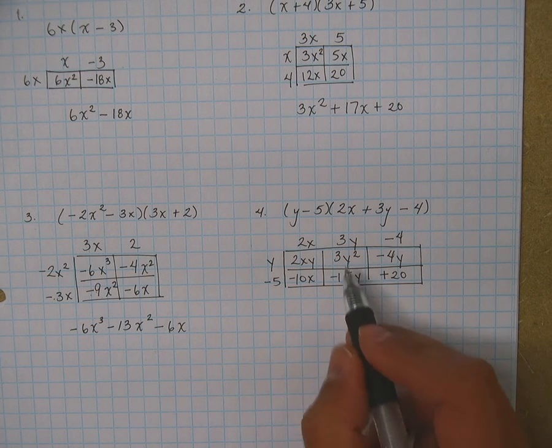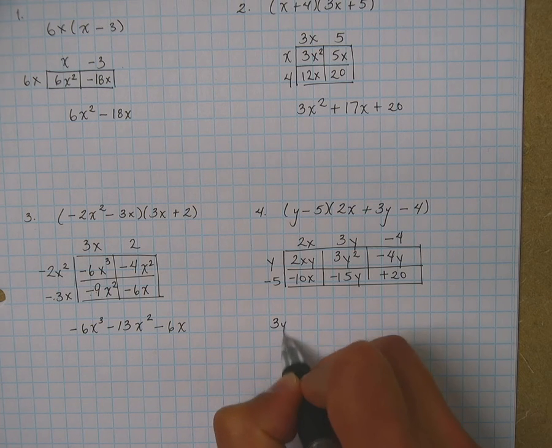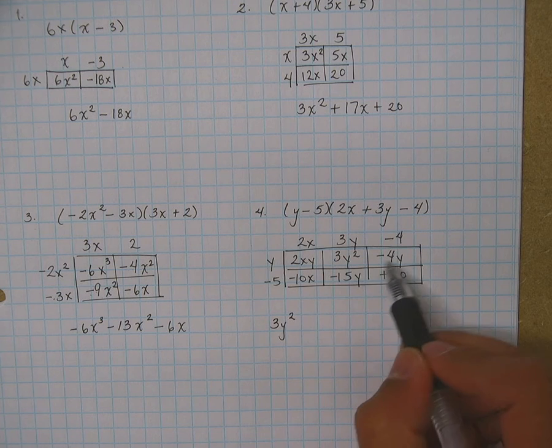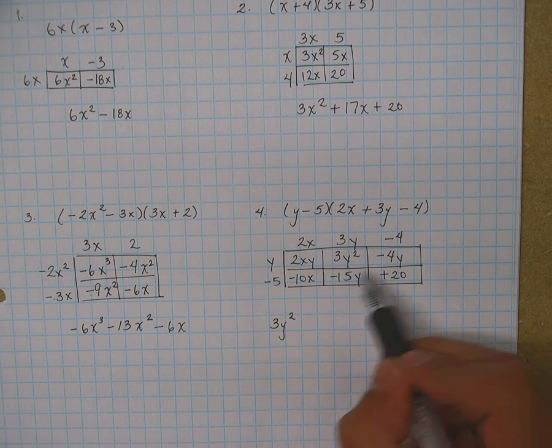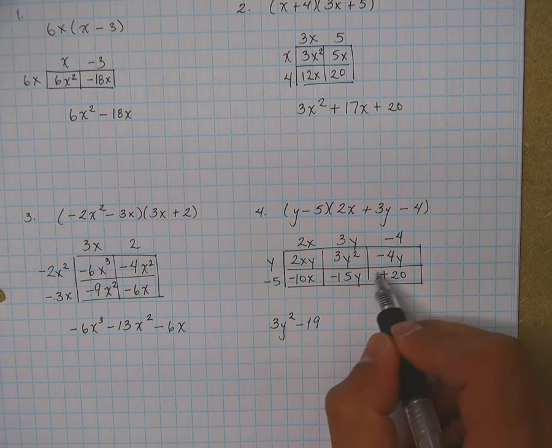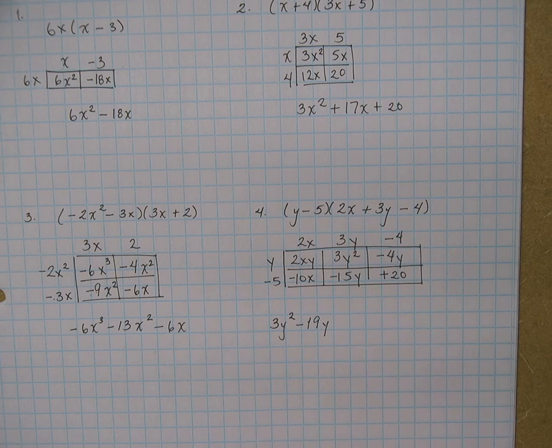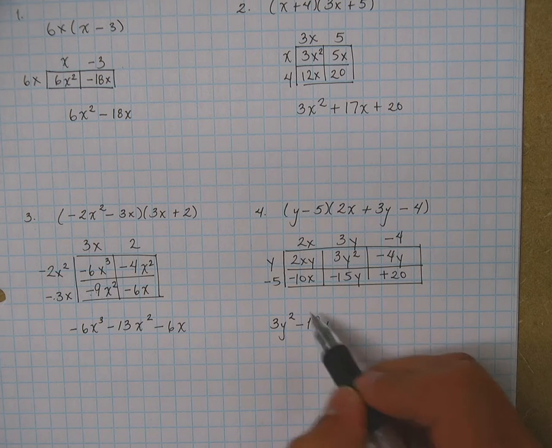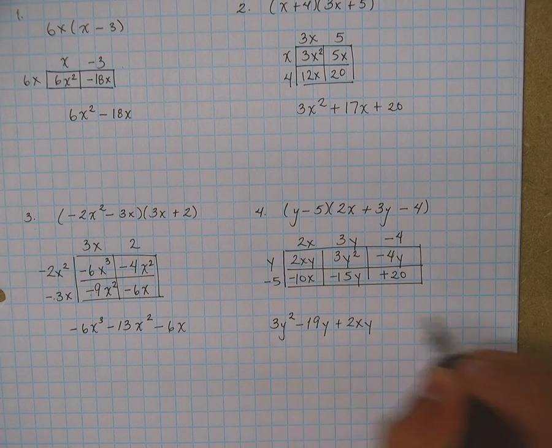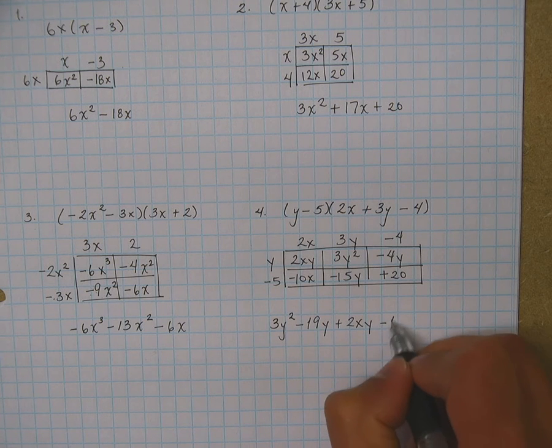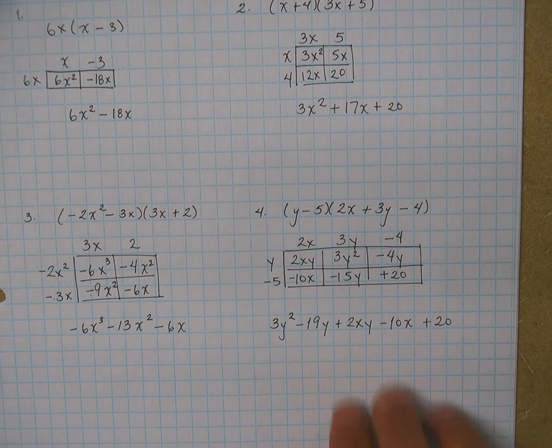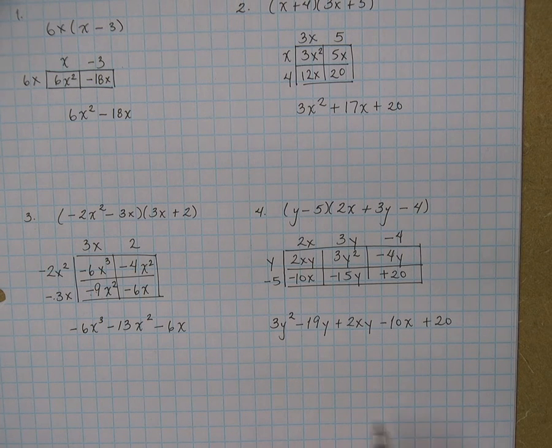So we want to start with the highest degree, the highest exponent, so 3y squared. And then I'm going to put these two together here. So negative 15, negative 4, that's negative 19. But remember, we're just combining like terms. We're not multiplying, so they still remain a y. And then we have 2xy. That's a positive 2xy. And then we have a negative 10x. And then we have a positive 20. And that's it. There's nothing else that I can combine.